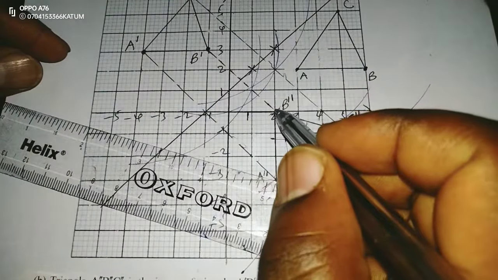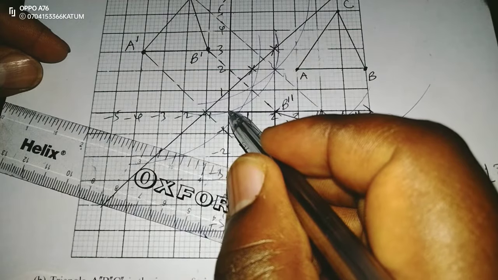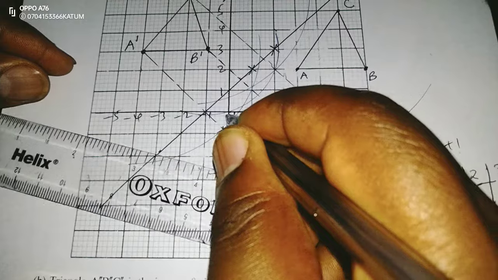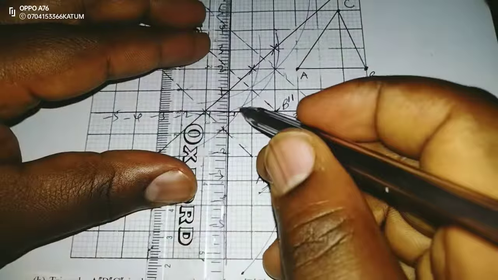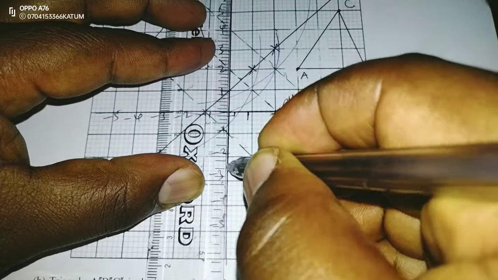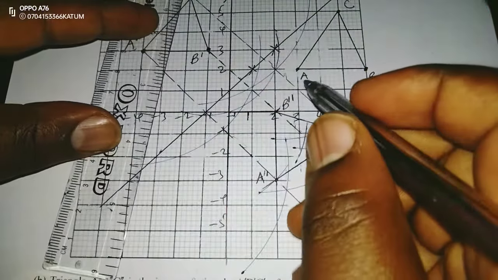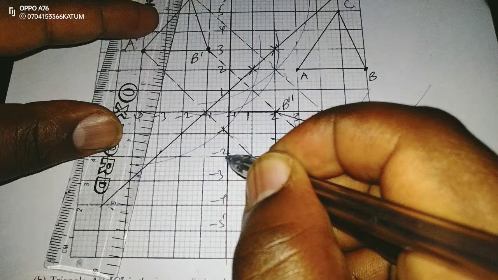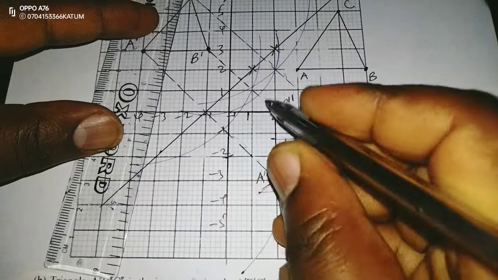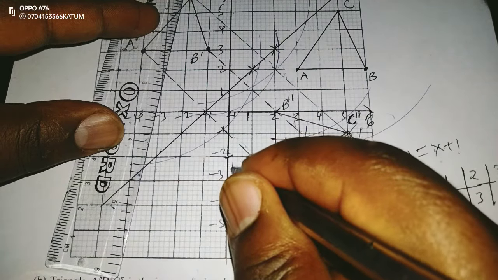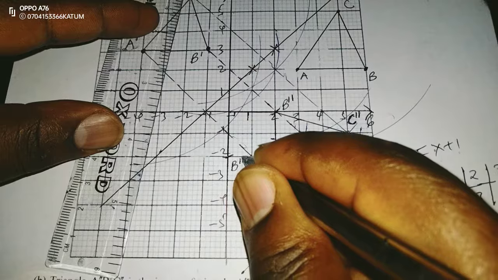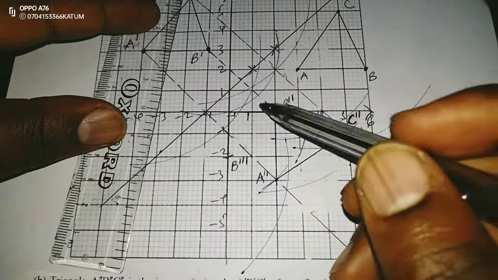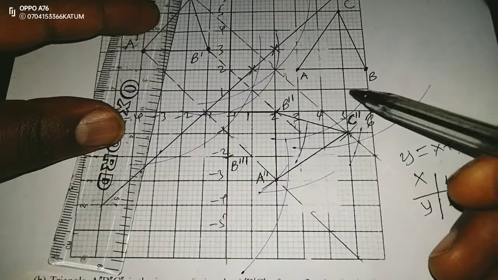So if the line connecting B and the origin is this one, then 90 degrees in the clockwise direction means 90 towards this direction. Therefore, that will be 90 in the clockwise direction. And if we have two squares, now we move again two squares at this point. So this will be B triple prime. So that will be a rotation, center origin, 90 in the clockwise direction.